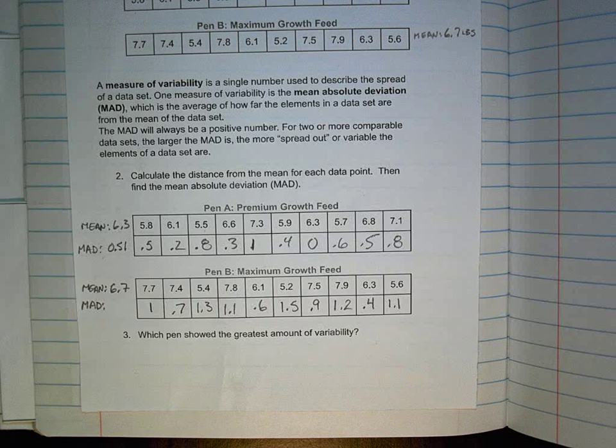Does that sound about right? Just erase it. Did you find your MAD? This eraser is not very comfortable because it's not soft like I thought it would be. This side is softer than the other side.